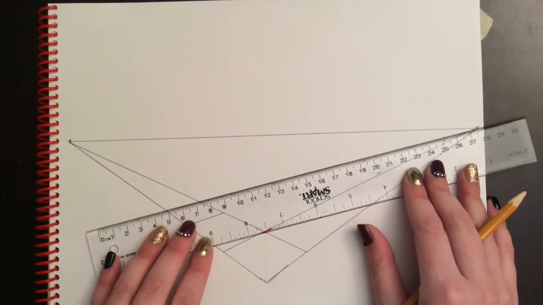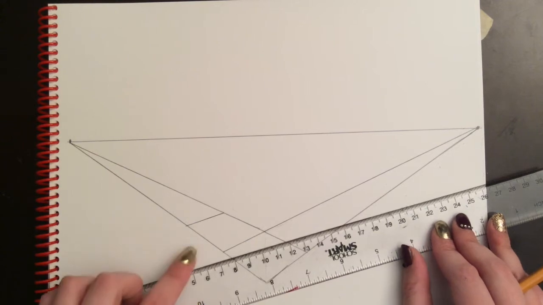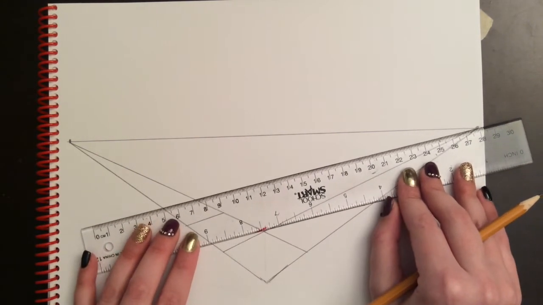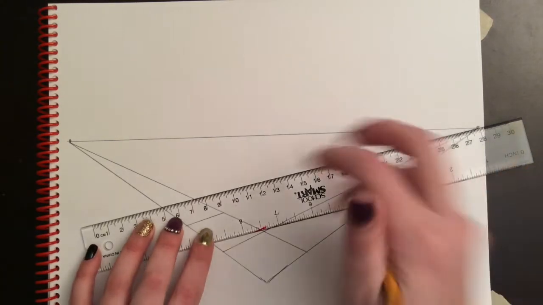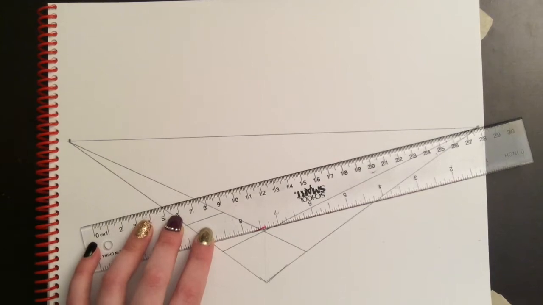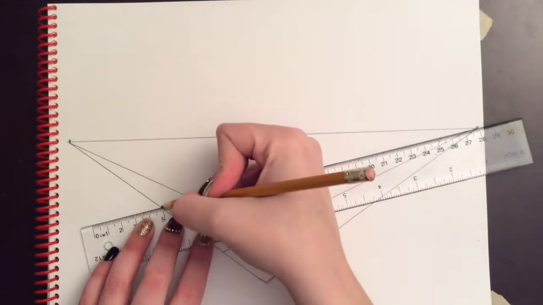Now what we know about perspective is that things get smaller and closer together as they get closer to the vanishing point. So I'm going to continue moving my ruler, but I'm going to move it a little bit less each time so that each of these sidewalk slabs is just a little bit closer together. Lined up to my right vanishing point, on the left side of the sidewalk, I draw my line.